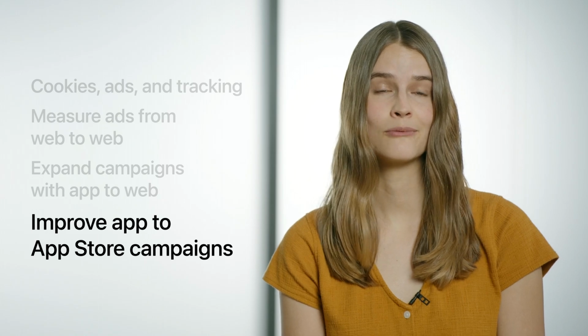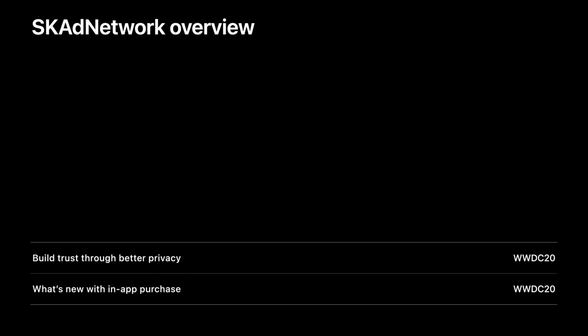I now want to pivot to talk about how you can improve your app-to-app store ad campaigns with recent updates to SKAdNetwork. First, let's start with a brief overview of SKAdNetwork up to this point. Note that the basics of SKAdNetwork were covered at WWDC in 2020, so it would be useful to reference those presentations for a more detailed overview of how it works.